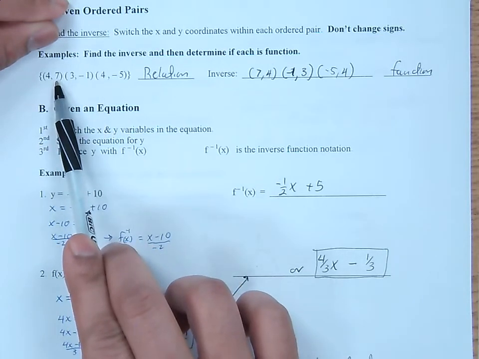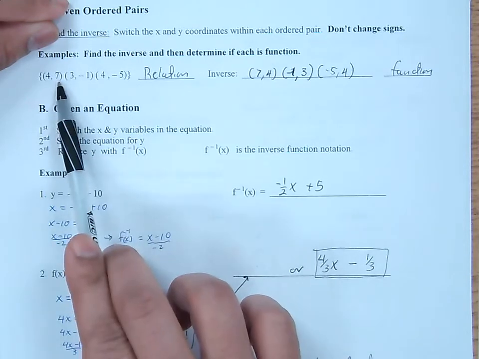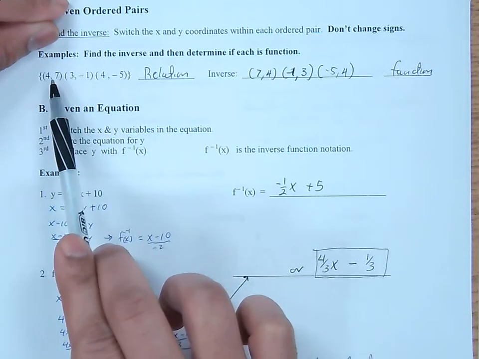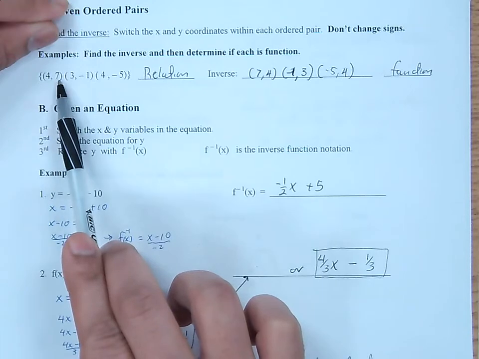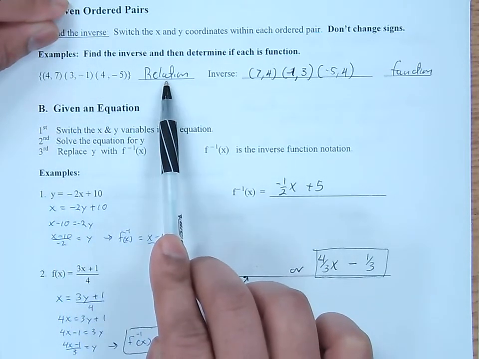The first time I put in 4, I got a 7. The second time I put in a 4, I got a -5. Obviously, I cannot have two different y values, or two different outputs, for one input. So this is a relation.